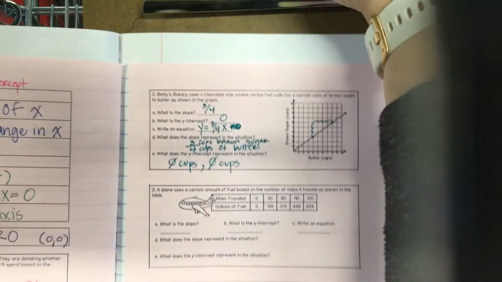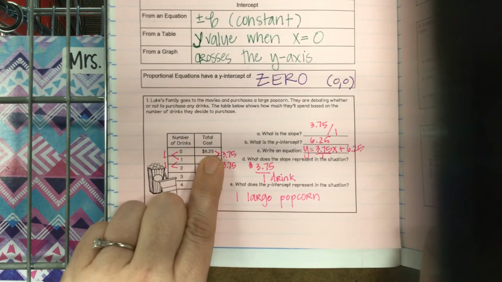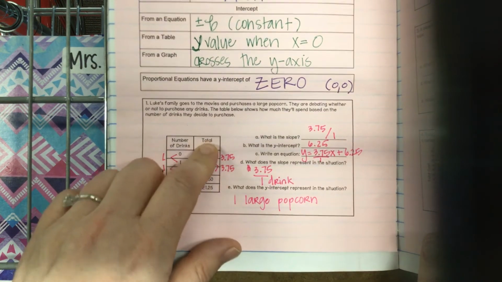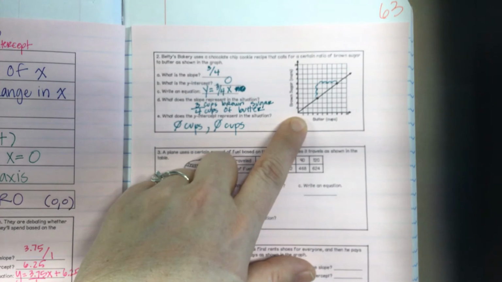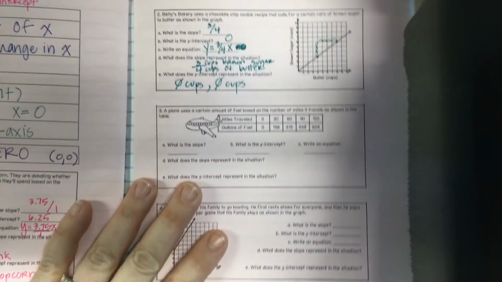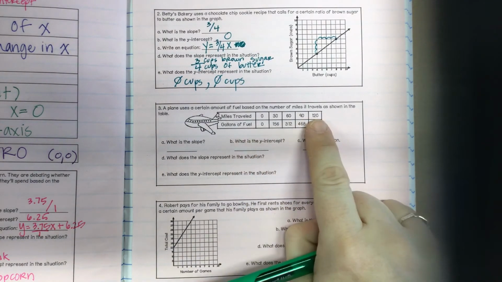Was number 1 proportional? Does it start at 0, 0? No, this is not proportional. This one is because it starts at 0, 0. Starts at the origin. Number 3, a plane uses a certain amount of fuel based on the number of miles it travels. There's my plane. Is this proportional? It starts at 0, 0.